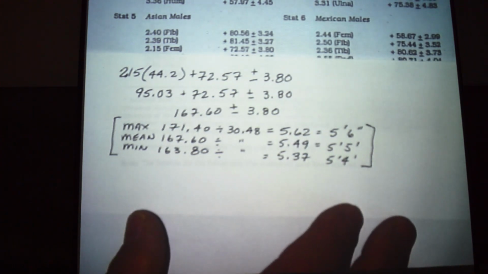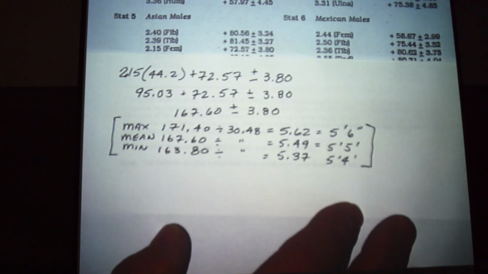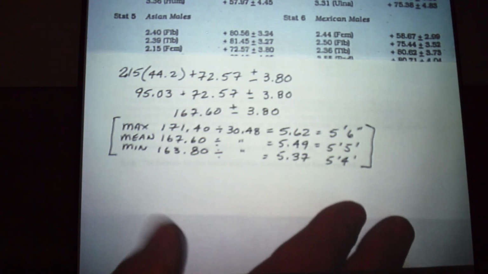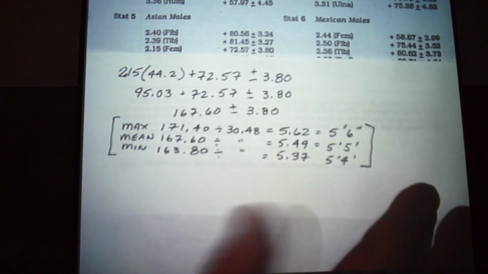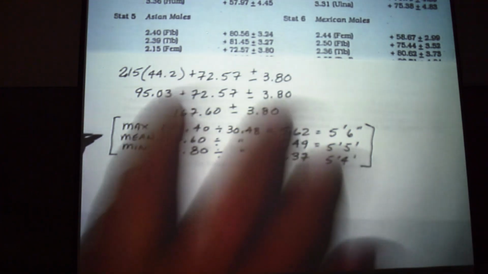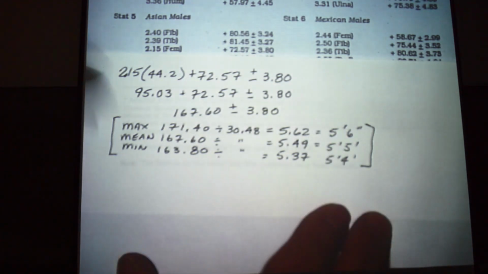Again, this is just an example. Whether this is really the range you're going to get with any other situation, who knows? But in this case, following this with the example we set out, this is going to be your range. So this individual is 5'4" to 5'6" in estimated stature.